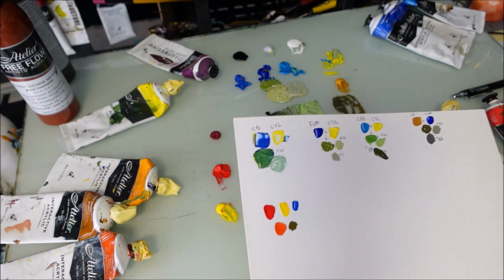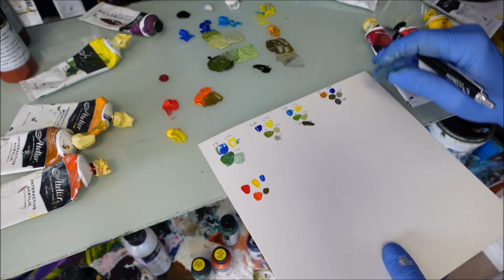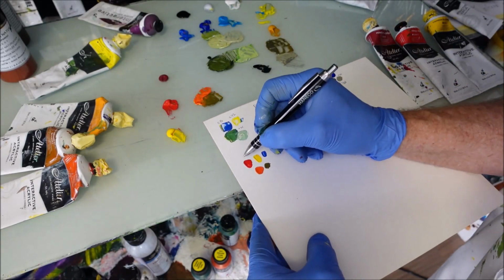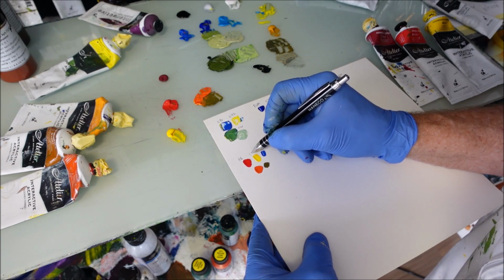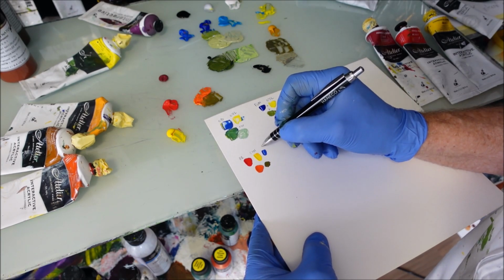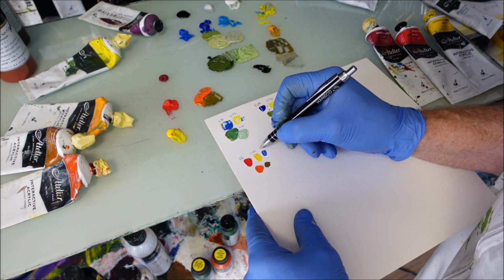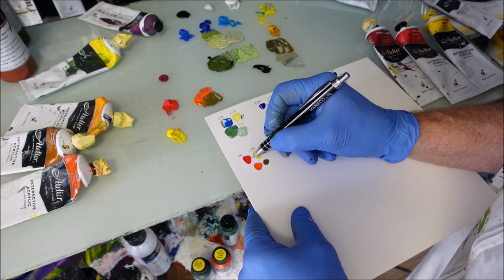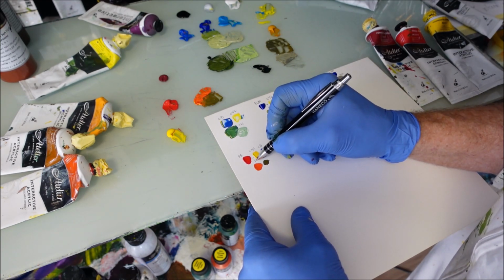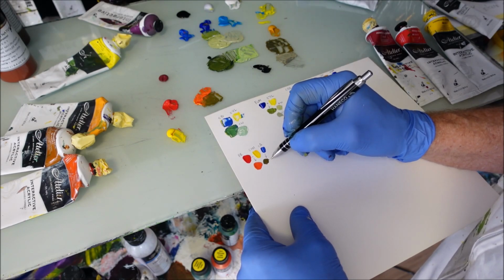So now I need to mark these here, which was, I'm just going to call that parole red, cad yellow medium, and what was that one? Cobalt blue. These two made that one, added that to get that.